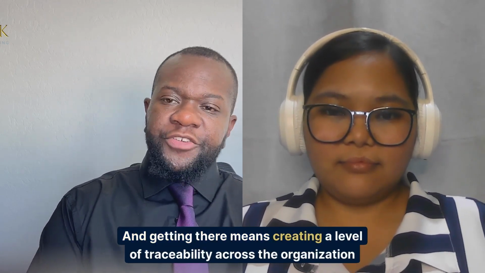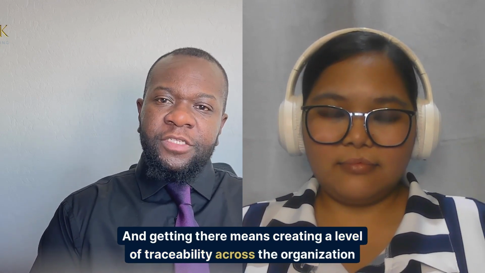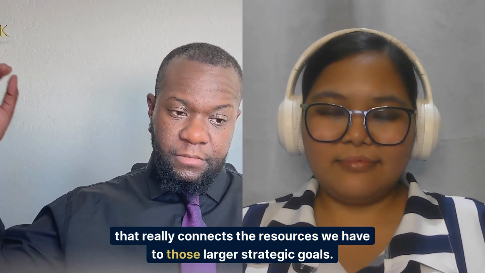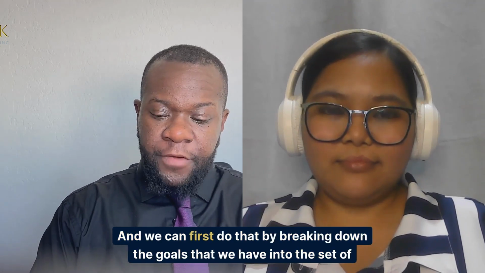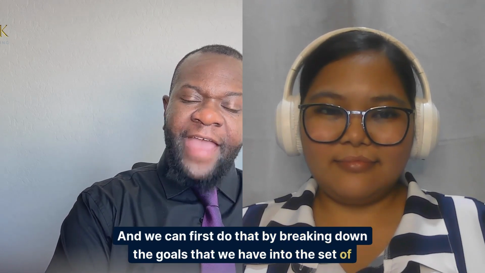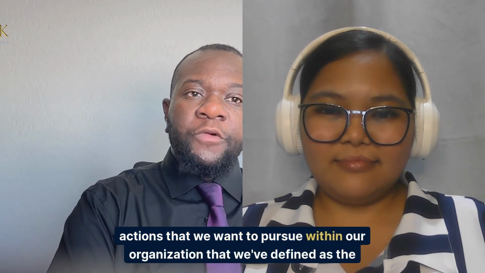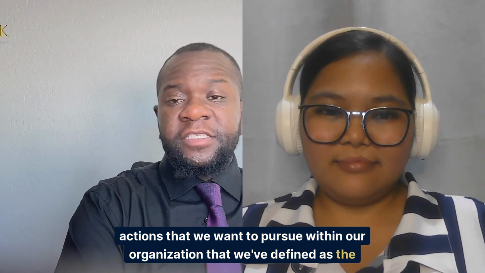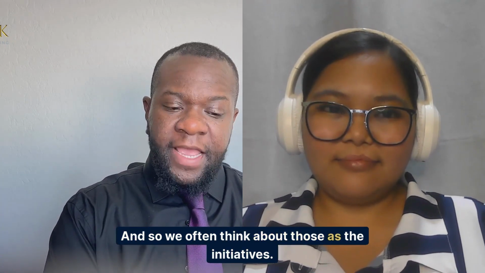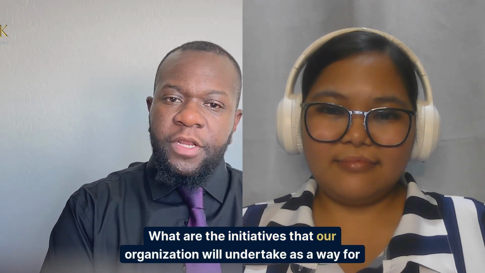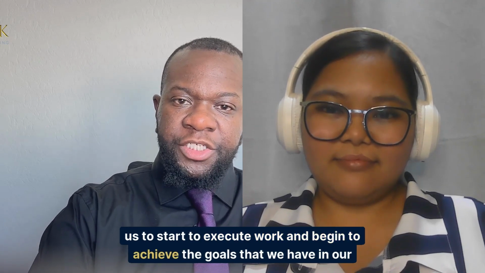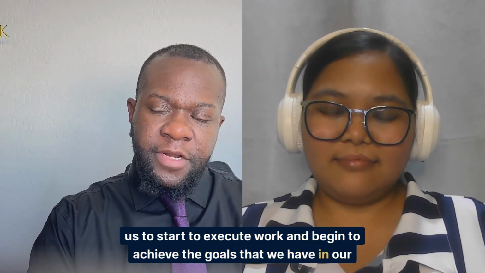Getting there means creating a level of traceability across the organization that really connects the resources we have to those larger strategic goals. And we can first do that by breaking down the goals that we have into the set of actions that we want to pursue within our organization that we've defined as the steps that we want to take in order to achieve this goal. And so we often think about those as the initiatives. What are the initiatives that our organization will undertake as a way for us to start to execute work and begin to achieve the goals that we have in our strategy?